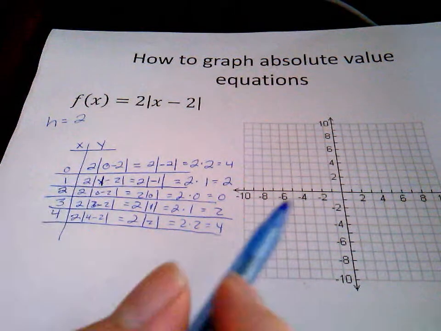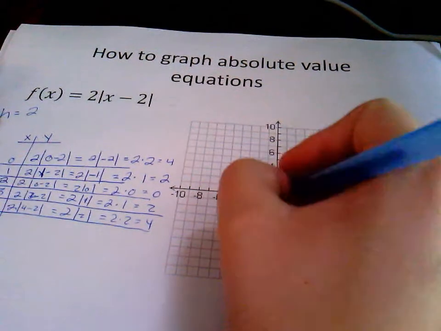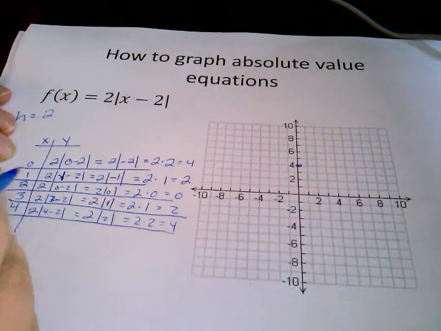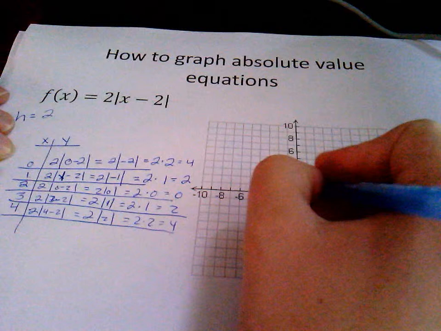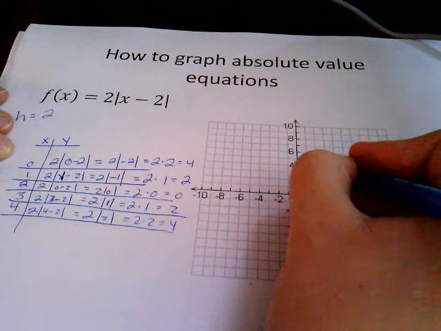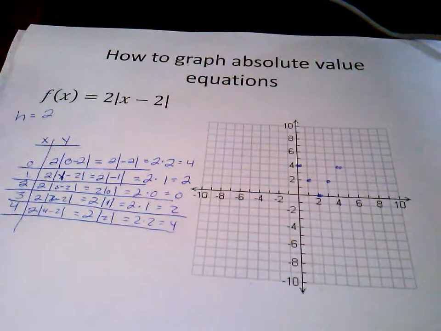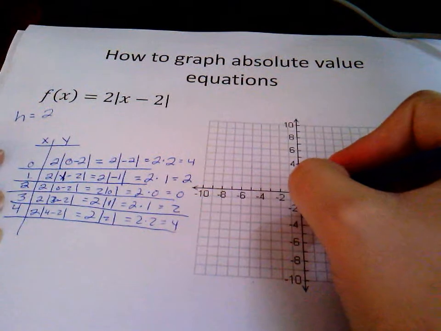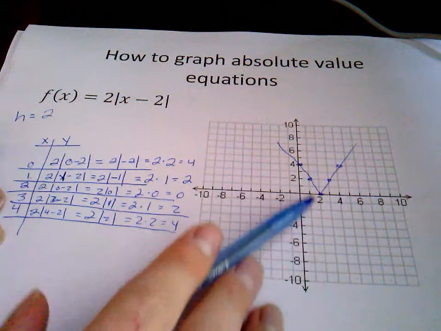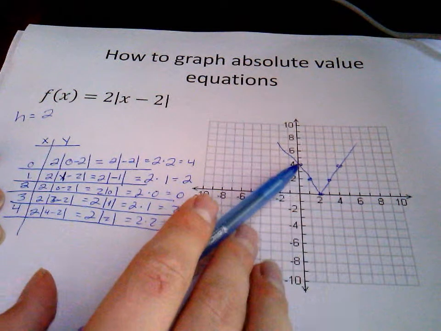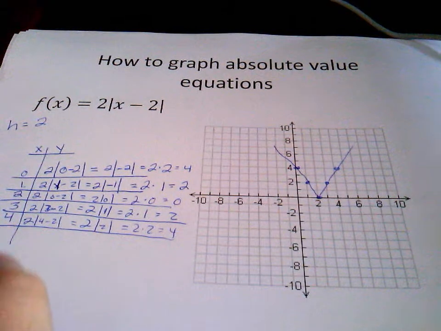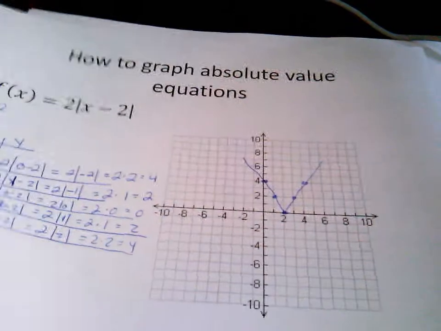The reason is because if I graph this at 0, if I show you all the little points, the first point is 0, 4, next point is 1, 2, then it is 2, 0, 3, 1, 4, 4. It makes a V shape in both directions. So these are equal distance apart from each other, and they keep going up in the same way. Okay? That's how absolute values should always be graphed.